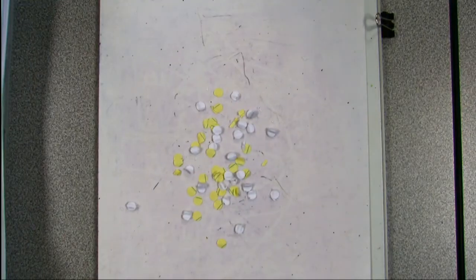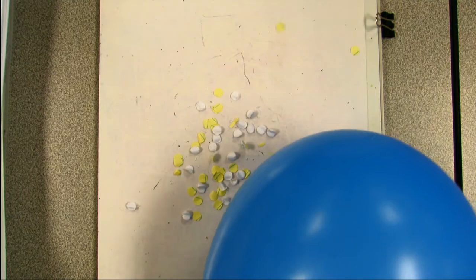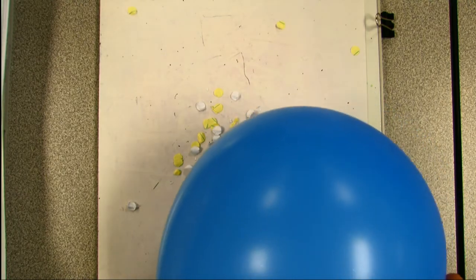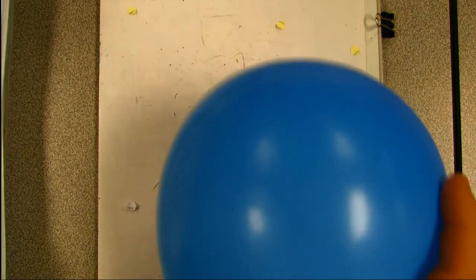And if that doesn't convince you about static electricity, I've got the age-old confetti situation. I have my balloon, and we can get the confetti to jump from the paper and stick to the balloon.